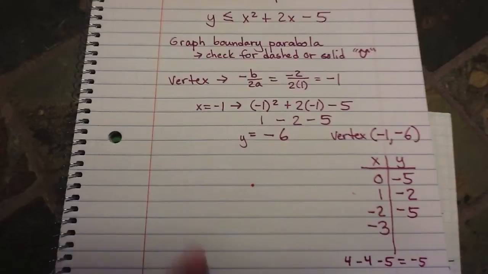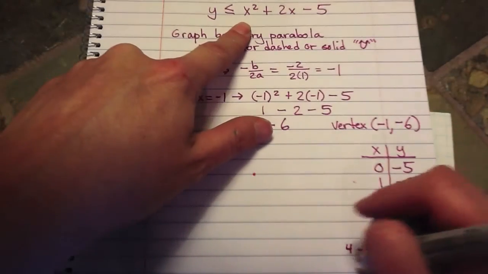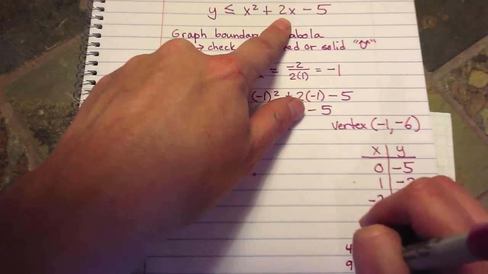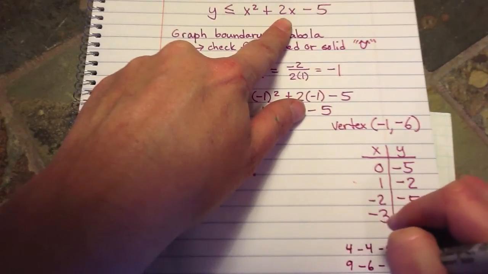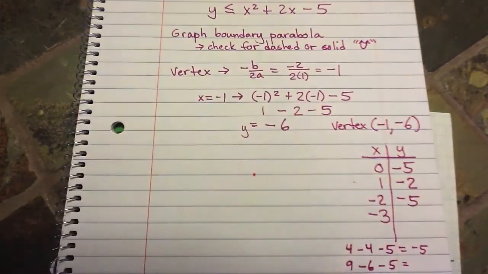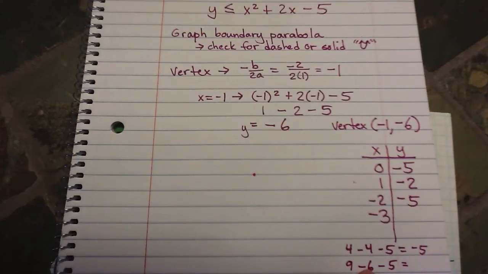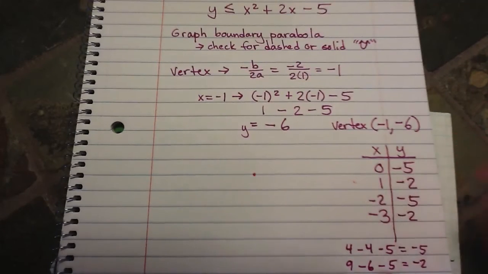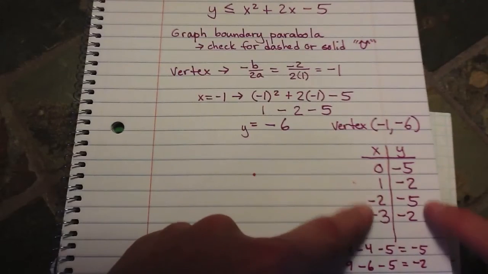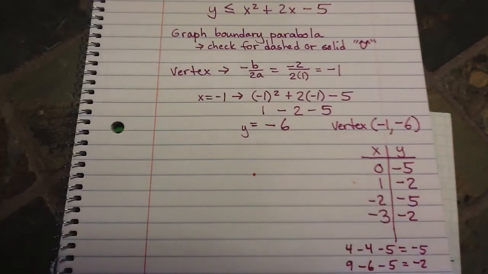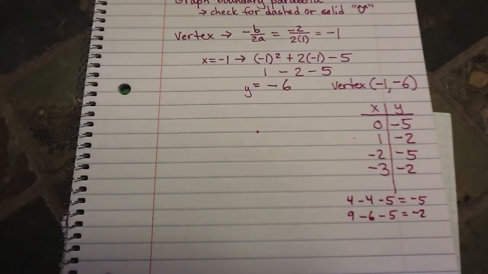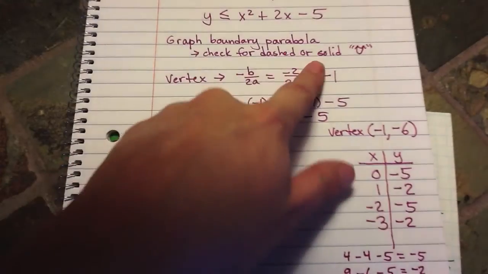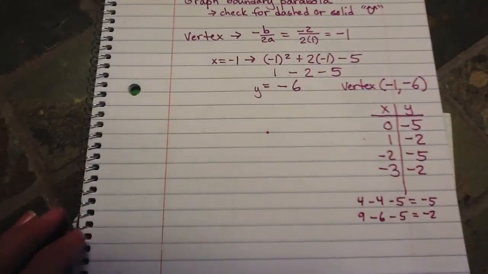Same thing with the negative 3. Negative 3 squared is 9. Negative 3 times 2 is negative 6. 9 minus 6 is 3. 3 minus 5 is negative 2. Equal distance away from the vertex, so those should have the same answer. Go ahead and plot those points, and because it was or equal to, draw a solid line. Hit play when you're ready.